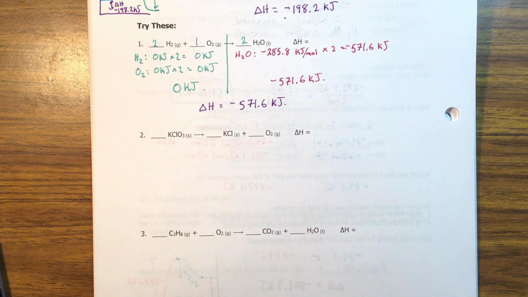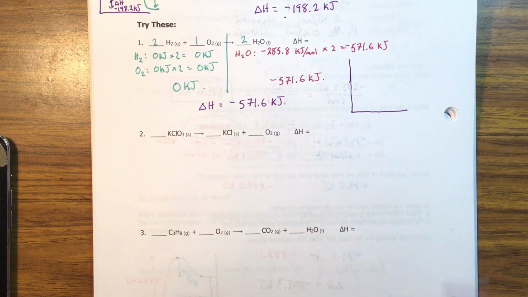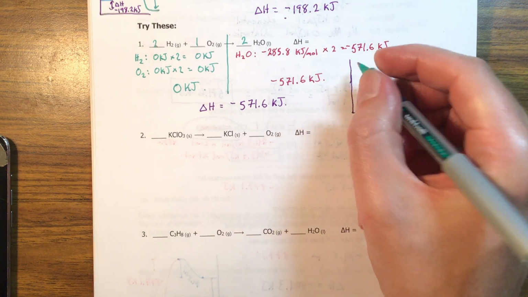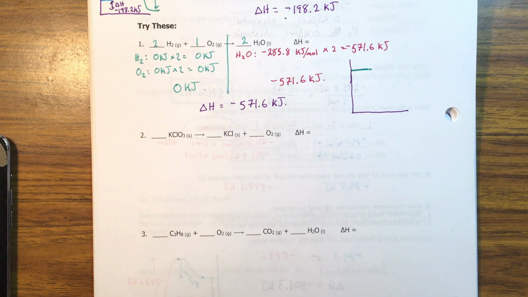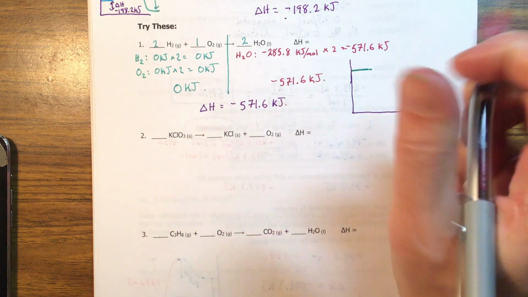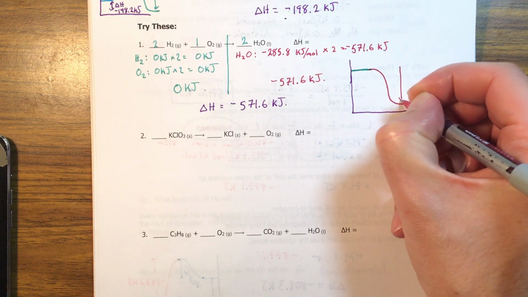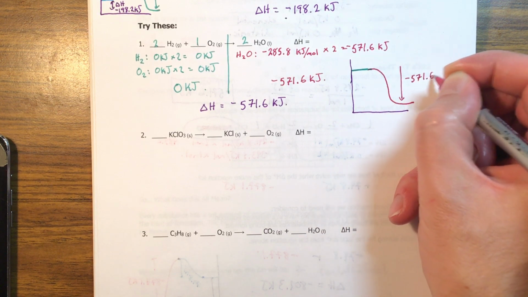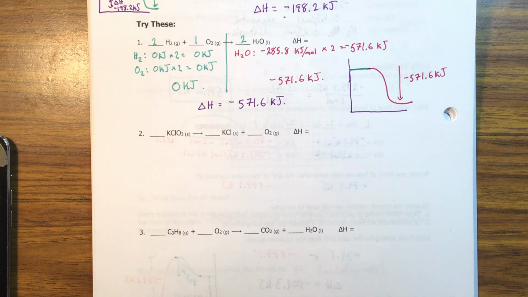Hold that thought, though. So if I was going to draw a reaction pathway according to what we figured out here, we would start with our reactants. And then there is no kick up. And then we just go down 571. This is negative 571.6 kilojoules. And that is also our delta H because there was no activated complex. All right, so if you got number 1, good. Pause the video again and do number 2.